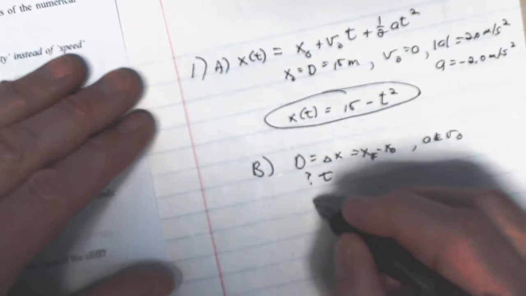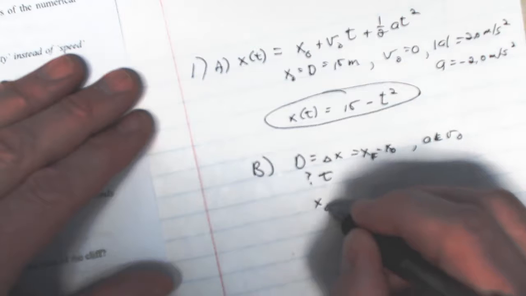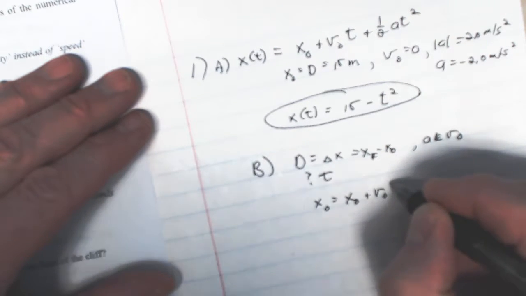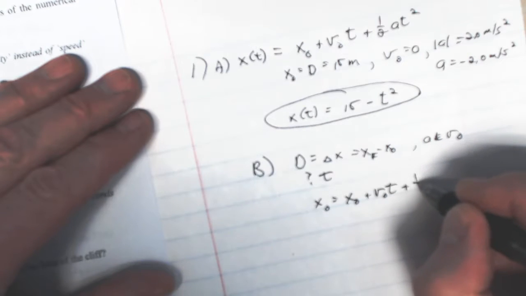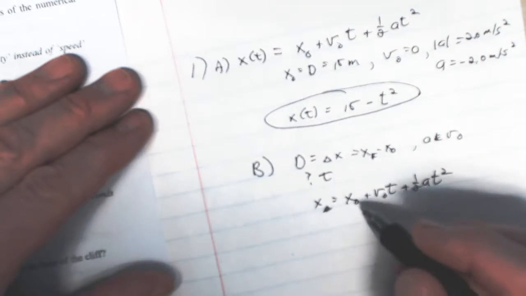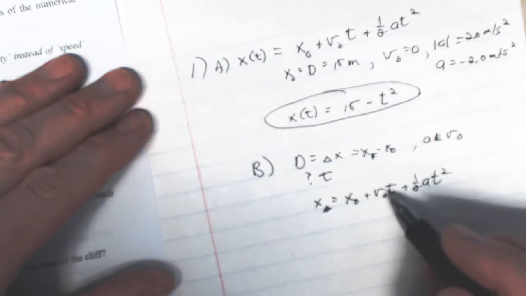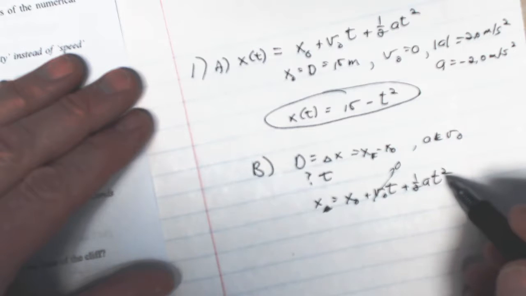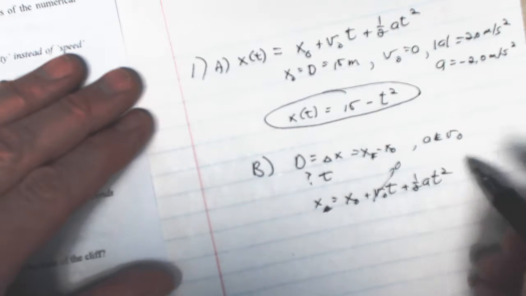And so my approach is going to be to notice that the same equation of motion, x equals x naught plus v naught t plus 1/2 at squared. I know x minus x naught, I know v naught t, which is 0, I know the acceleration, so I ought to be able to solve this equation for the time.